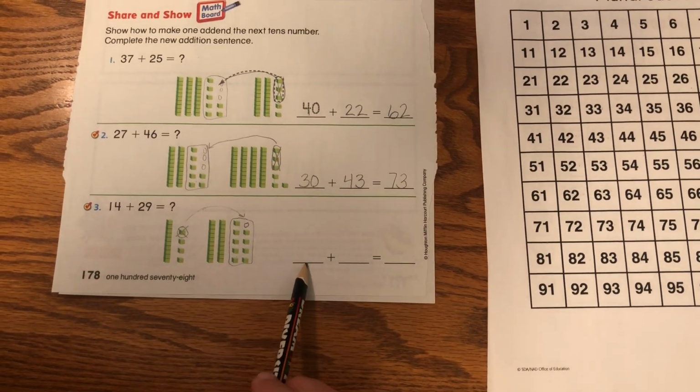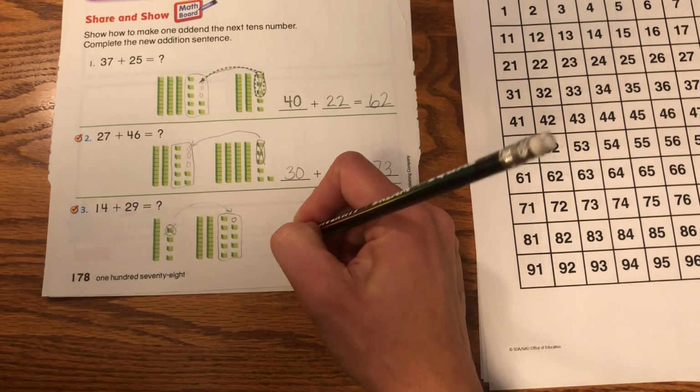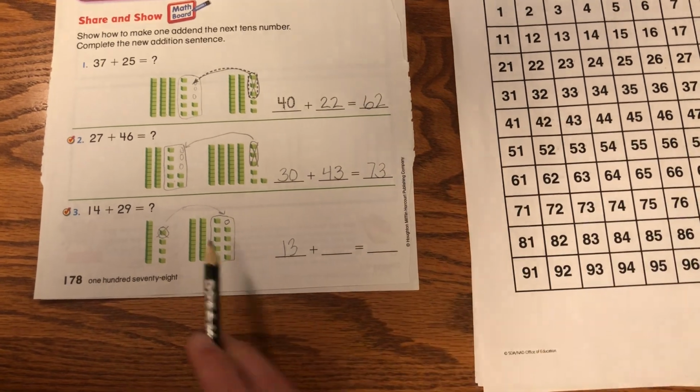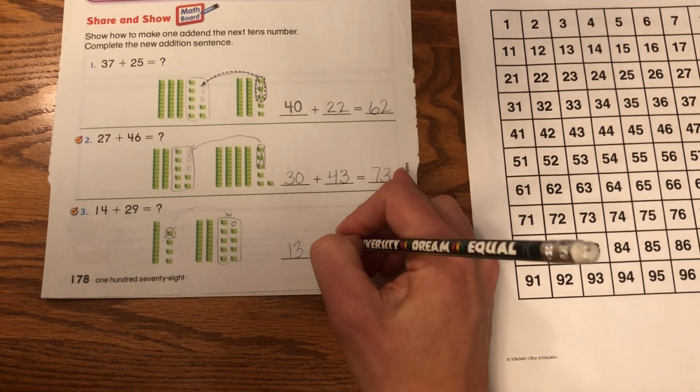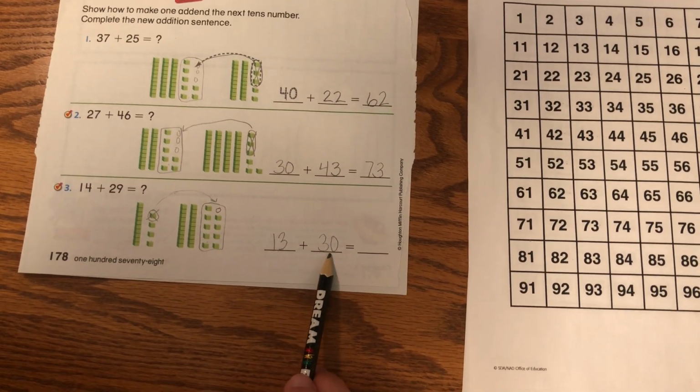Now let's read our new numbers to write down. I have 1 rod and 3 cubes, 1 ten and 3 ones. And I have 1, 2, 3 rods here. 13 plus 30.